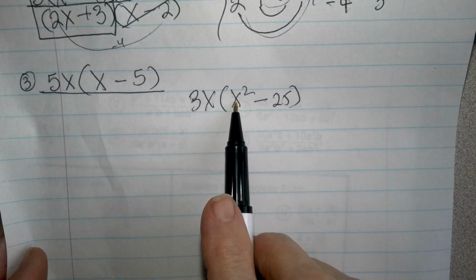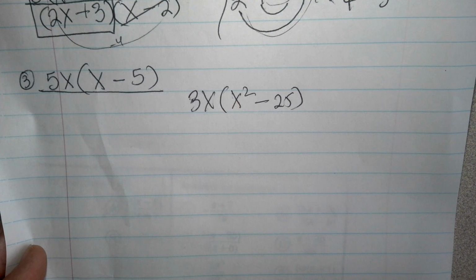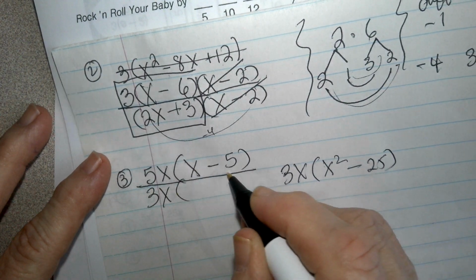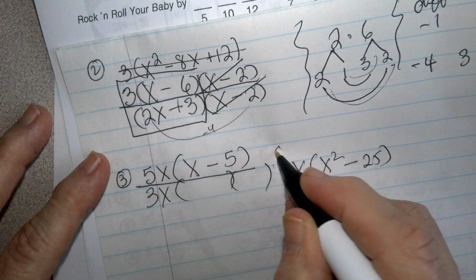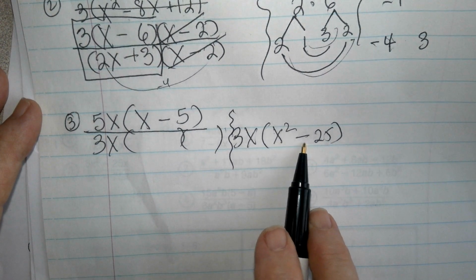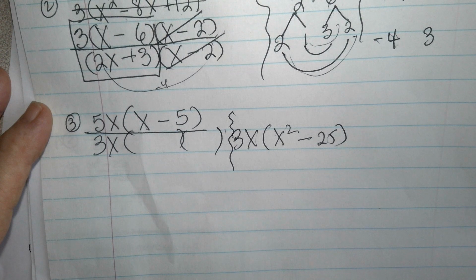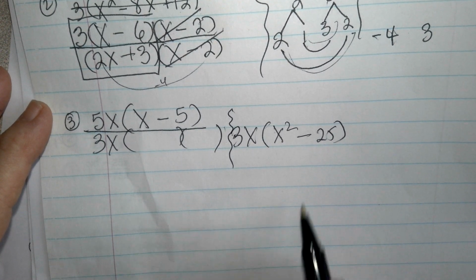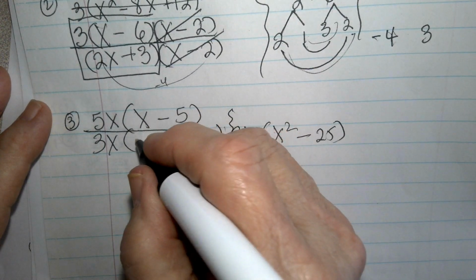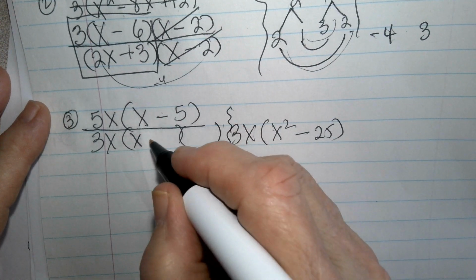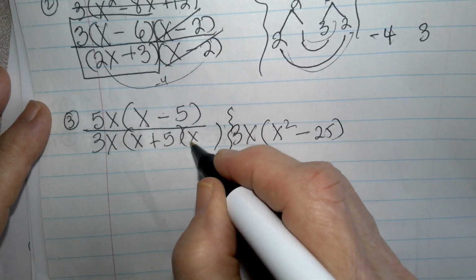But can this x squared minus 25 be factored again? Yes, so that's why I'm going to bring it back under if I kind of see it in advance. So I'm going to put the 3x here. And how are we going to factor out x squared minus 25? Is that the difference of perfect squares? x minus 5 plus... There you go. So I'm going to put the x minus 5 last because of this one on top. So x plus 5, x minus 5.